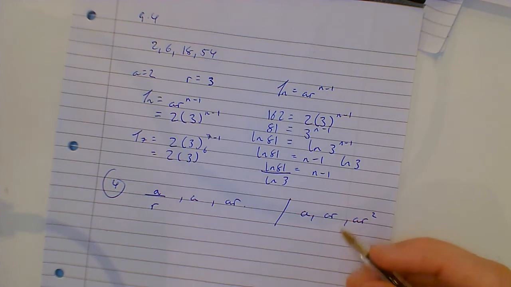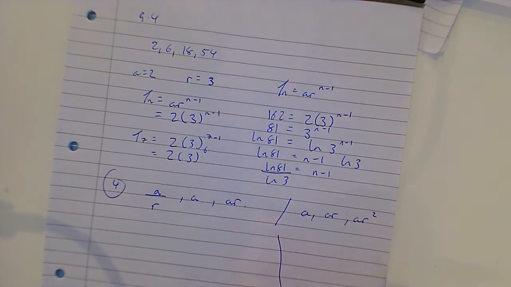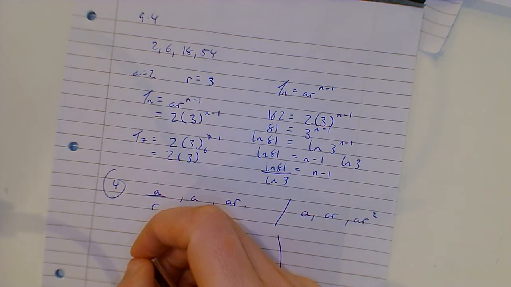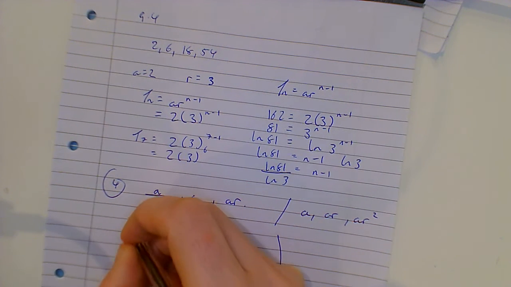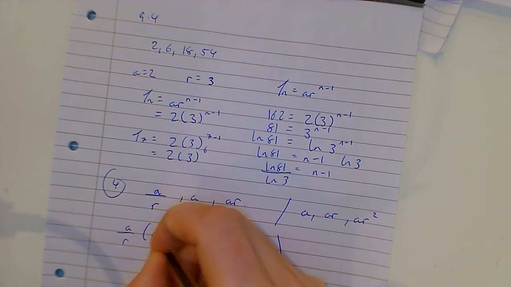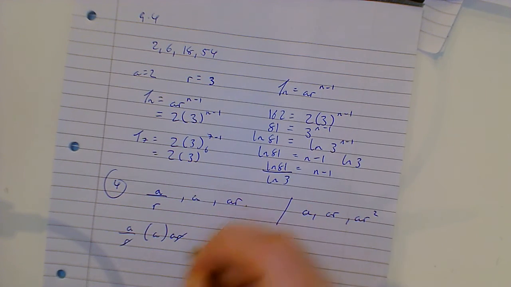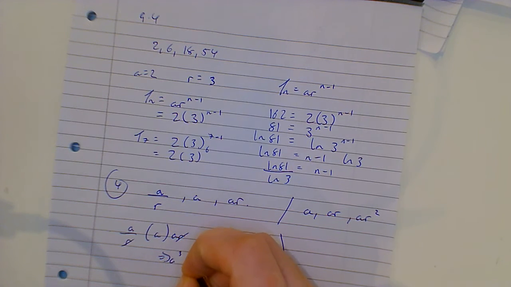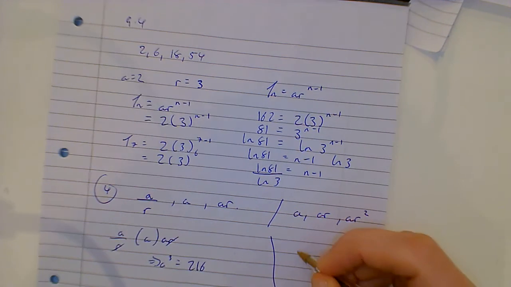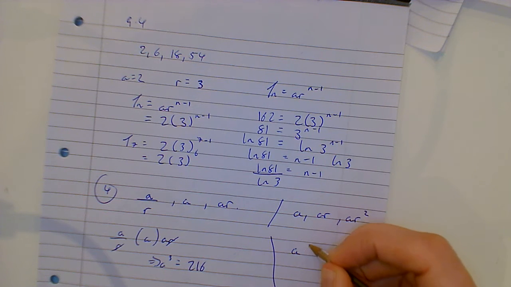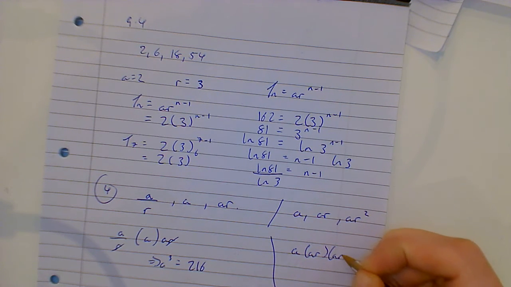I'll show you both ways. The first way that they would have done, the product is A over r by A by A r. That r cancels with that r. Now that answer is A to the power 3 equals 216. Easy to get out there. This other way would have given us A by A r by A r squared.